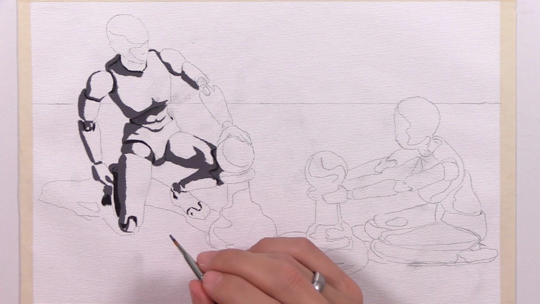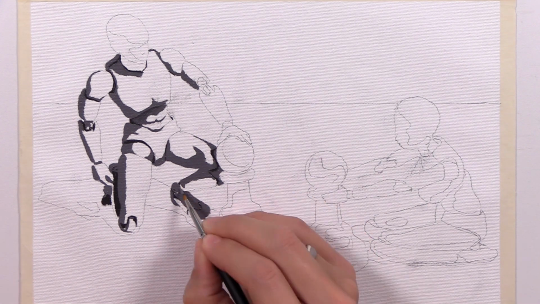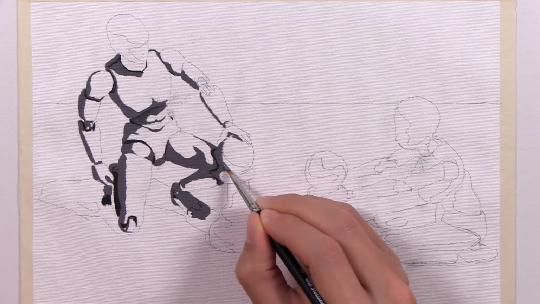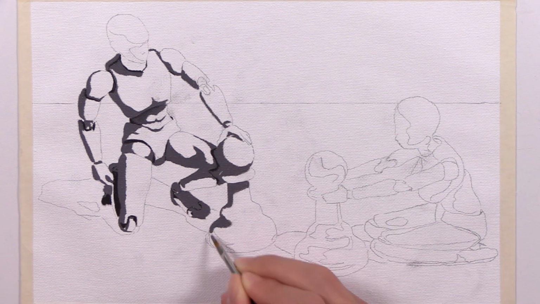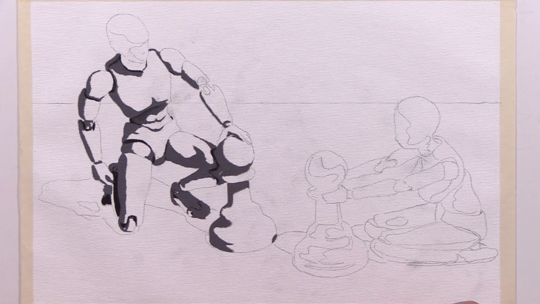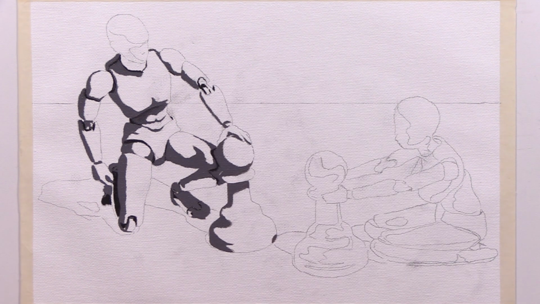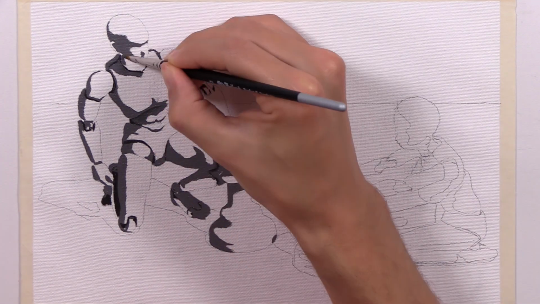The other thing that I'm not concerned about at this stage is the gradients. I'm working with oil paint here, which allows me to add the gradients later on, which is a little bit different than if you're working with pastels or colored pencils, but the concept is the same regardless of the medium.